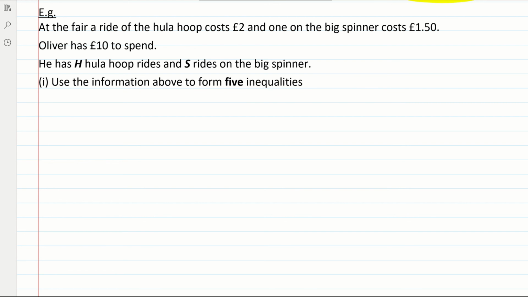Okay, so let's have a look. The hula hoop costs £2, but that gives us an equation, not an inequality.